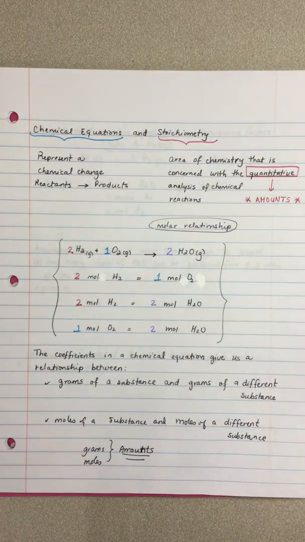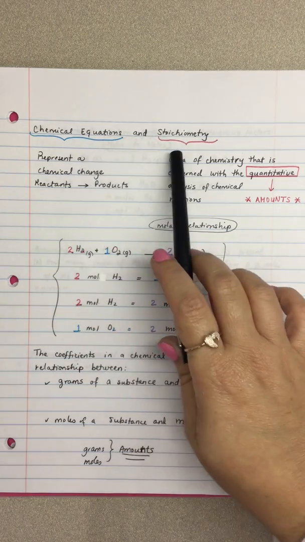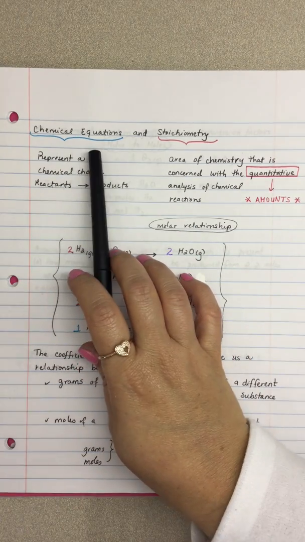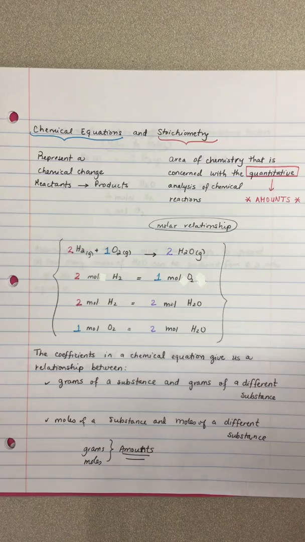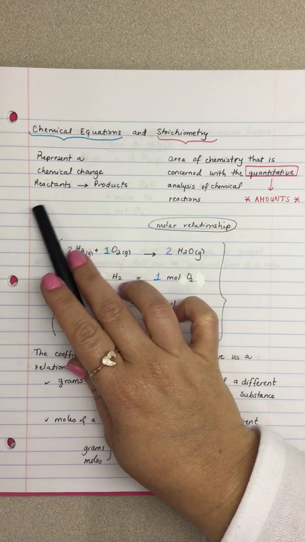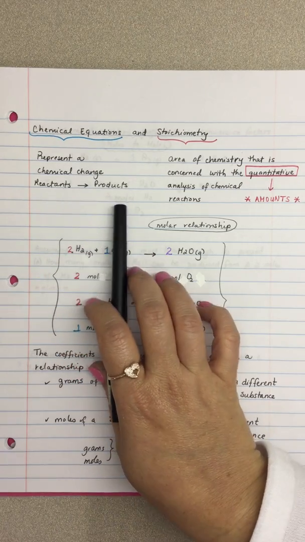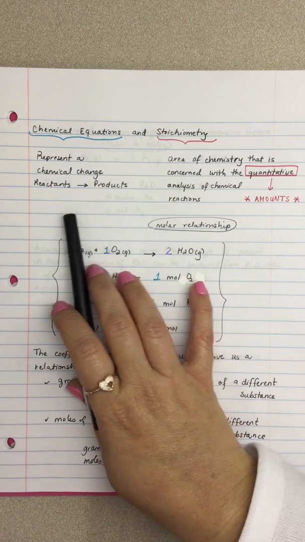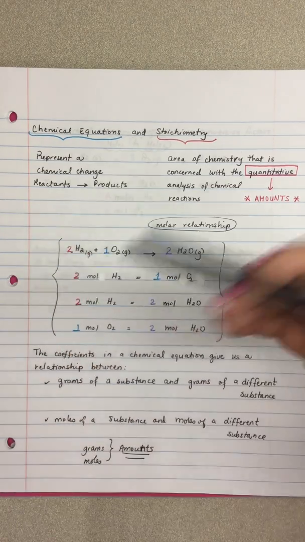Now, stoichiometry is everything that has to do with quantities, and that information comes from the balanced chemical equation. So we can use these two together as long as the chemical equation is balanced. Having a balanced chemical equation means that you have the same number of atoms for each element on both sides of the arrow. So if you have 2 atoms of carbon on the reactant side, you should have 2 atoms of carbon on the product side, and that means that the carbon is balanced in the chemical equation.